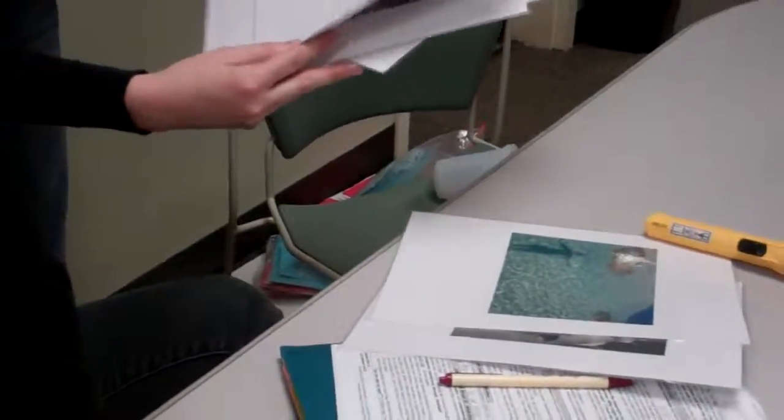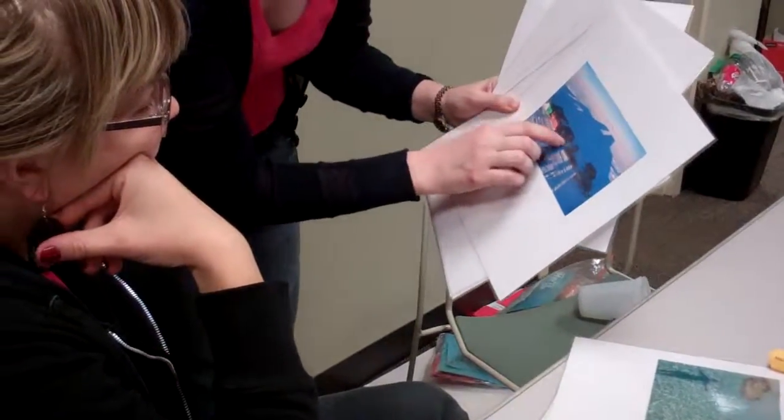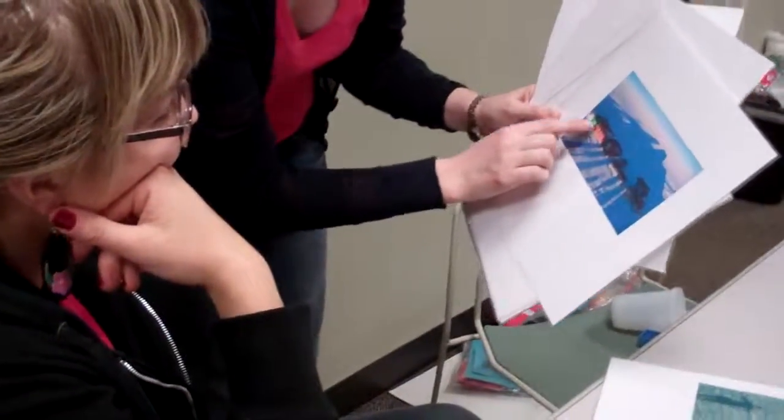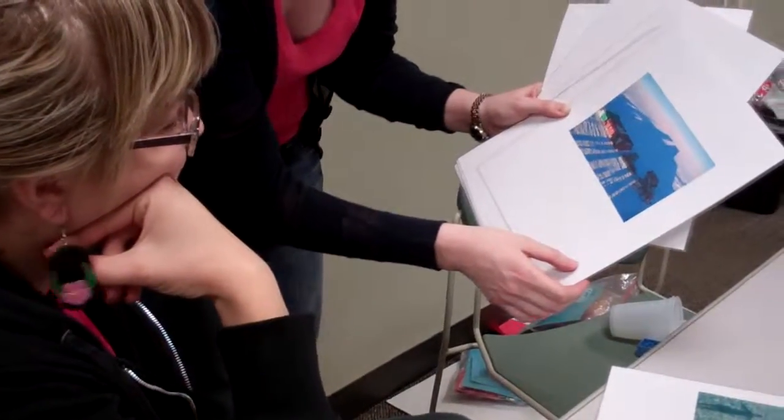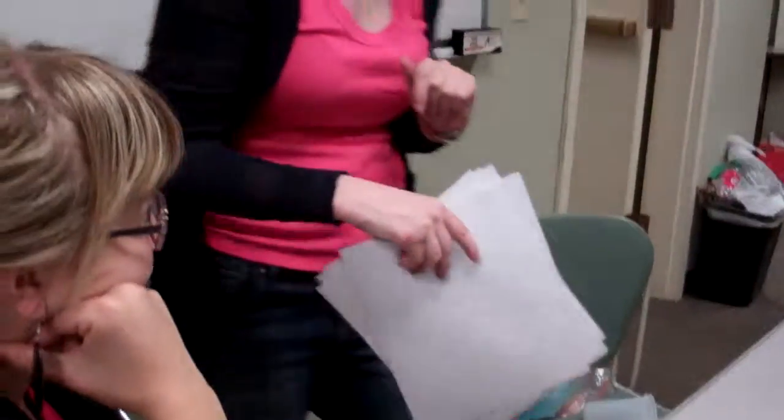What do you think this is a picture of? Snow. Yeah, and it looks like maybe it's like a train. And the shadow's pretty big of the train. Okay, so now I'm going to take some new friends to come over and do the shadow puppets with me.